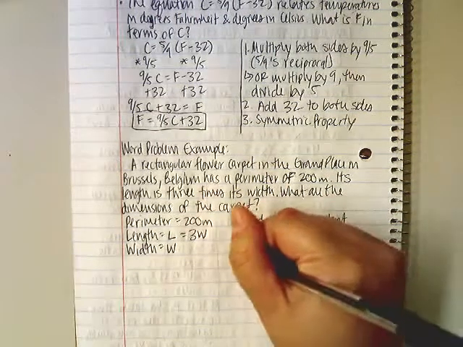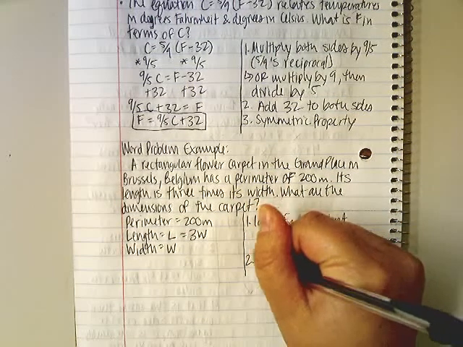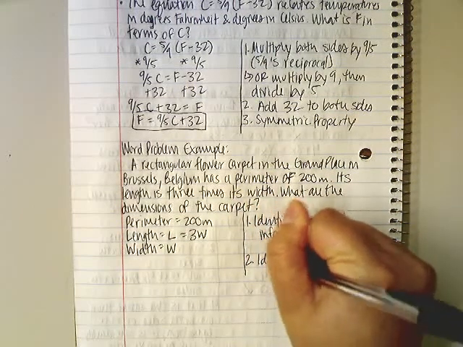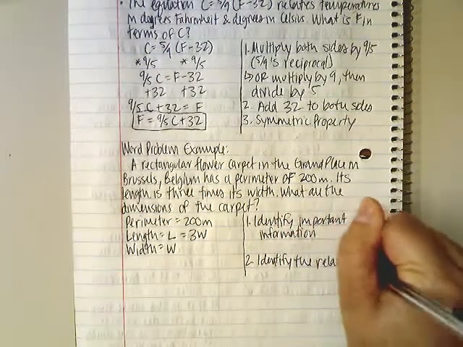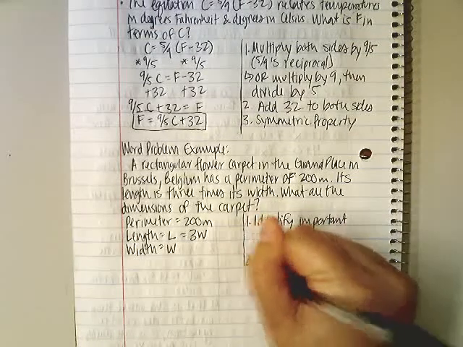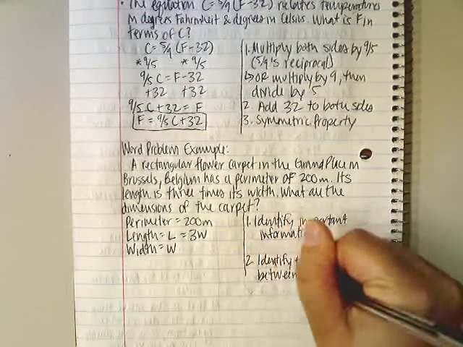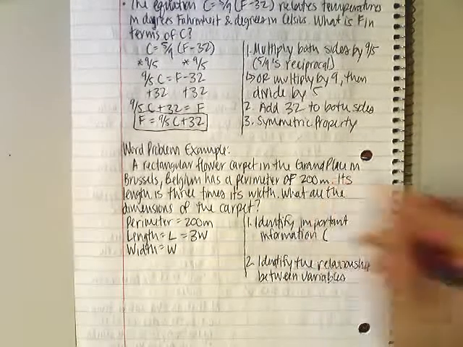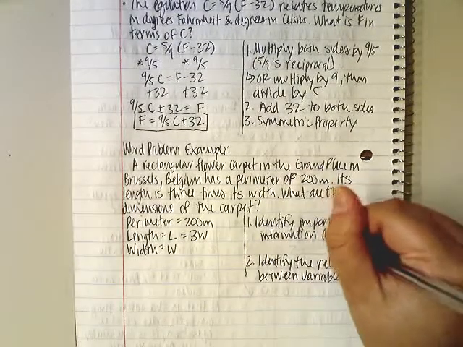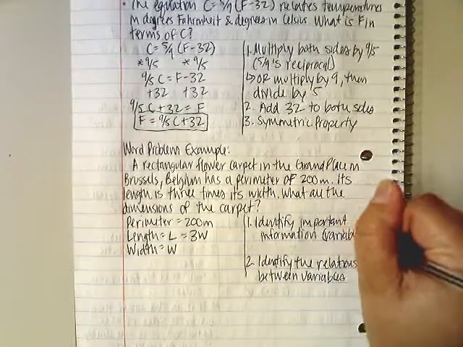Next thing I'm going to do, step 2, is identify the relationship between the variables. Sorry, backtracking for a second. Important information is also often the variables we're working with.